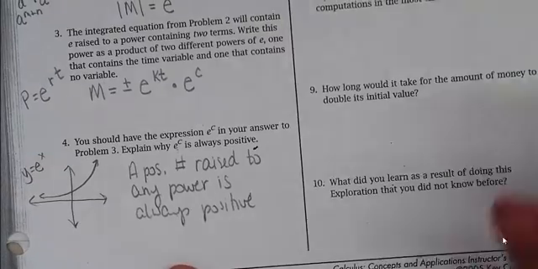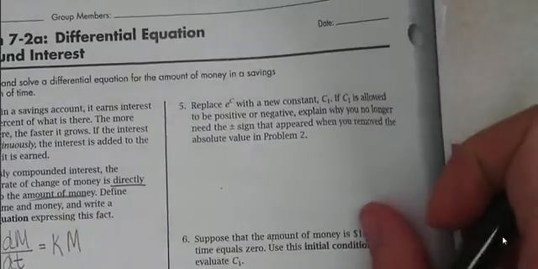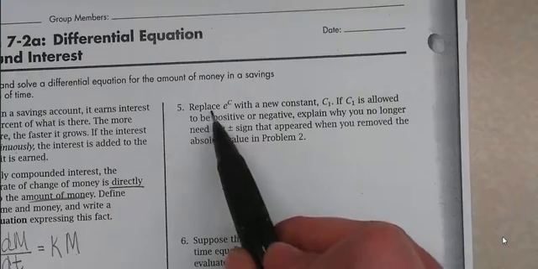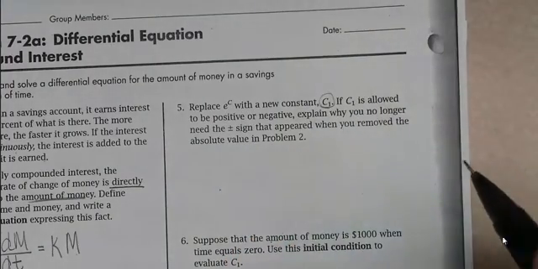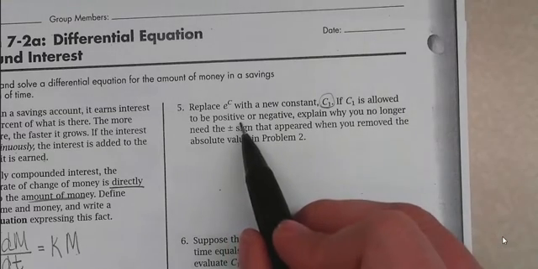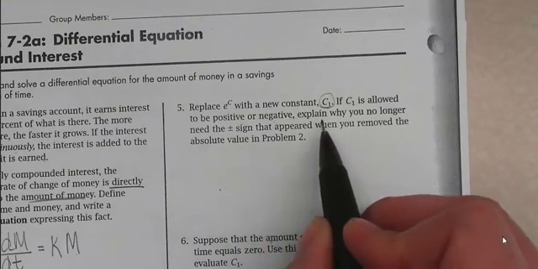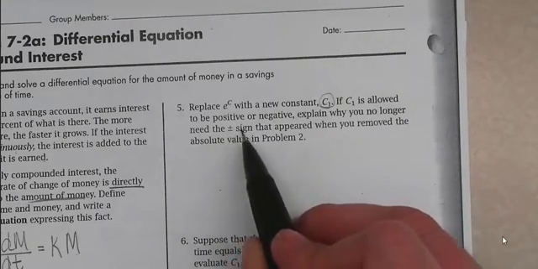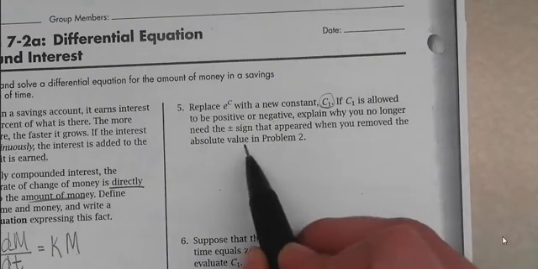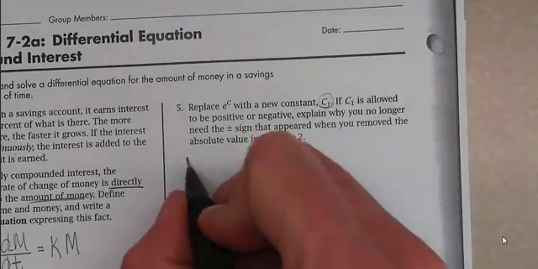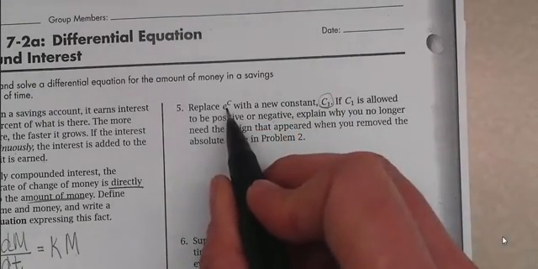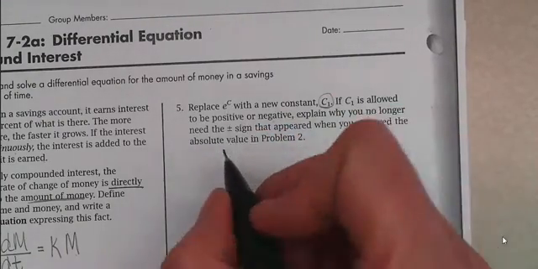Okay, moving on to number 5. Let's replace e to the c with a new constant. We'll just call it c sub 1. If c sub 1 is allowed to be positive or negative, explain why you no longer need the positive or negative sign that appeared when you removed the absolute value in problem 2. All right, well, I'm going to go ahead and start by replacing e to the c with c1.